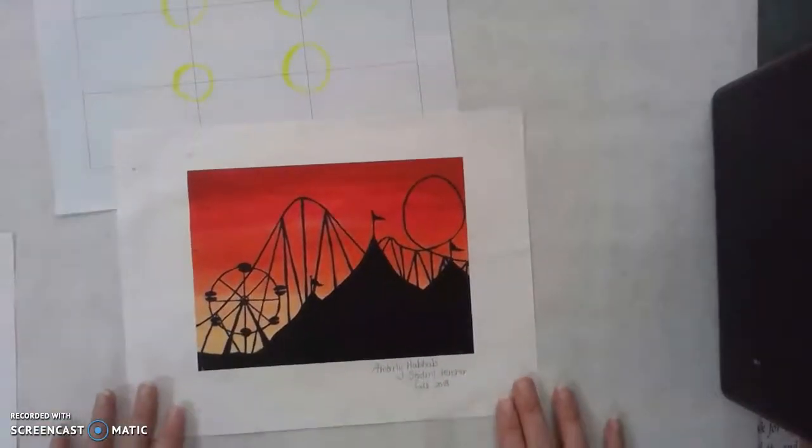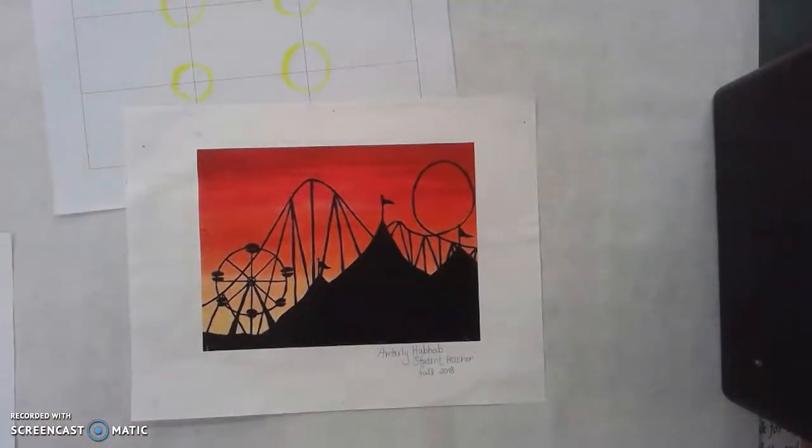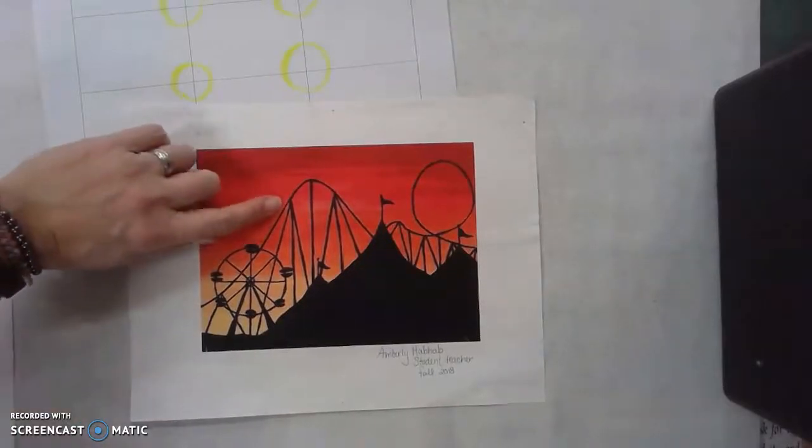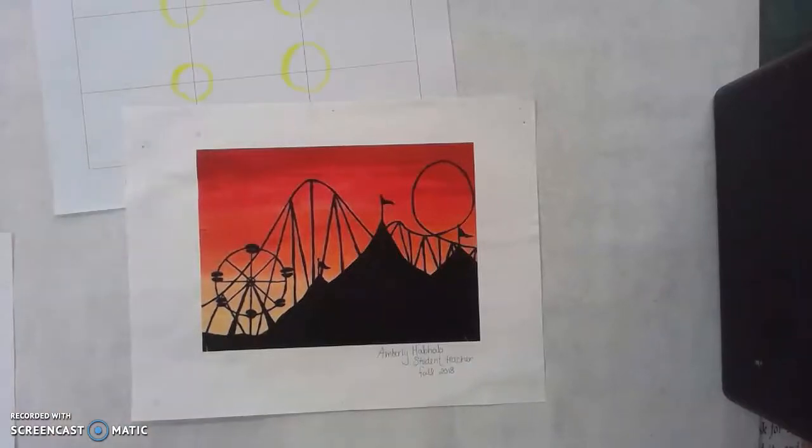This one here was a student teacher that I had a few years ago, and it's an amusement park. She has a lot of movement that she created with hers, and she also had a very steady hand, so she was able to paint these really thin, fine lines in the black acrylic paint. Now, I can't do that anymore. Maybe 20 years ago I could do that, but not anymore.